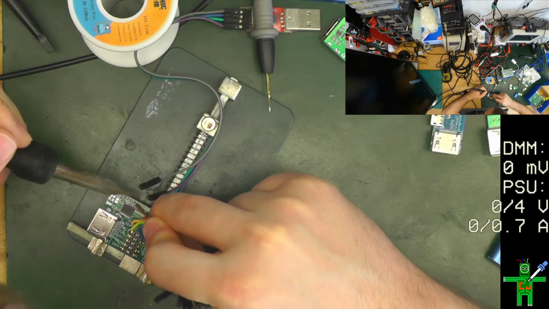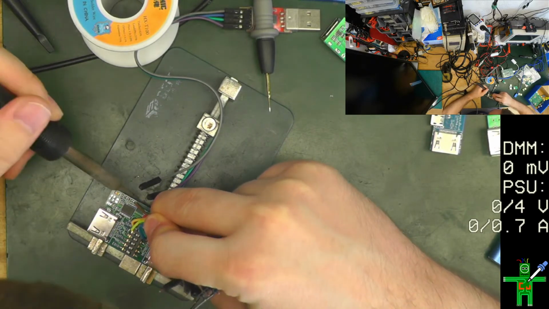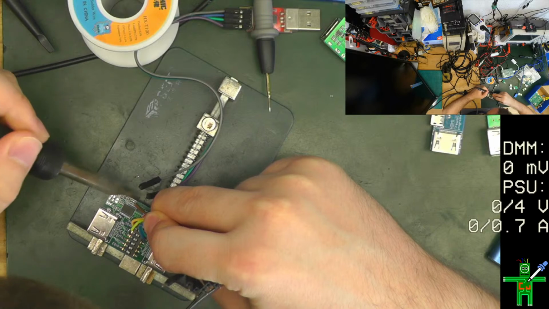Now we need ground points. This is ground points.